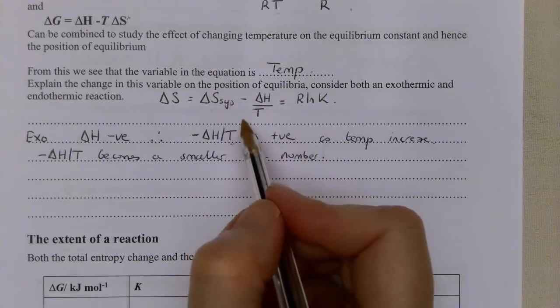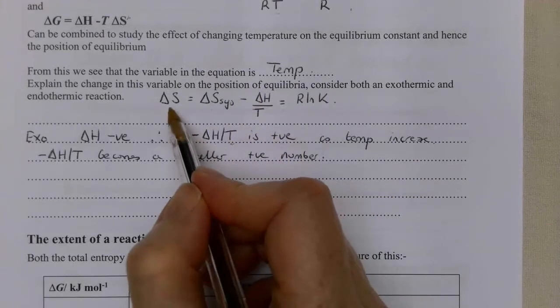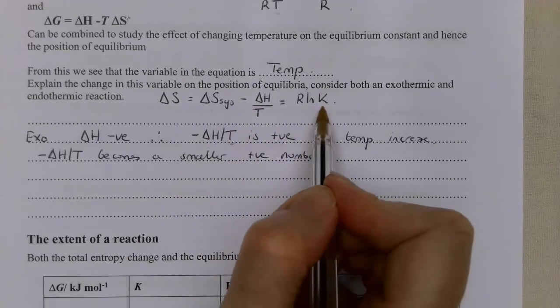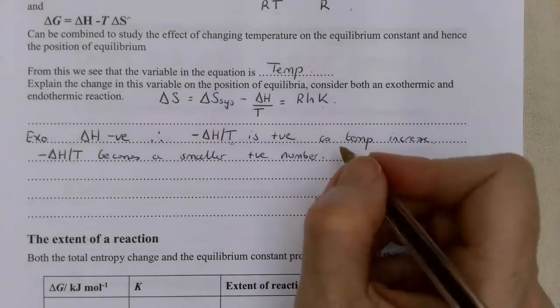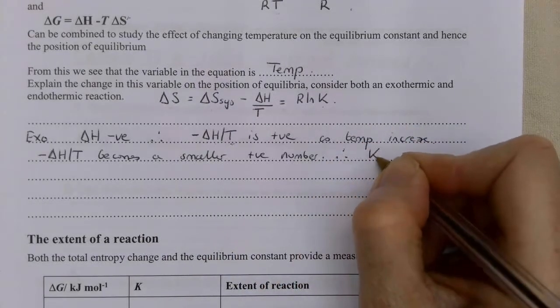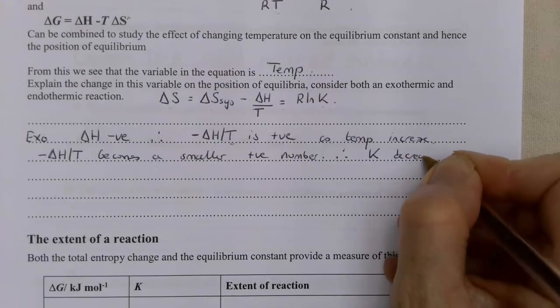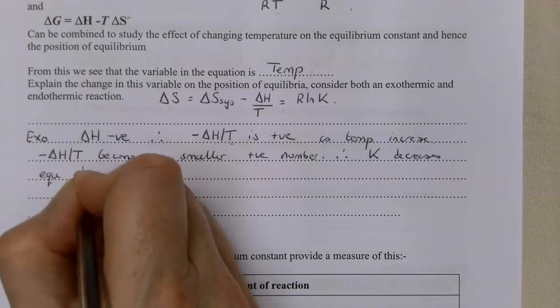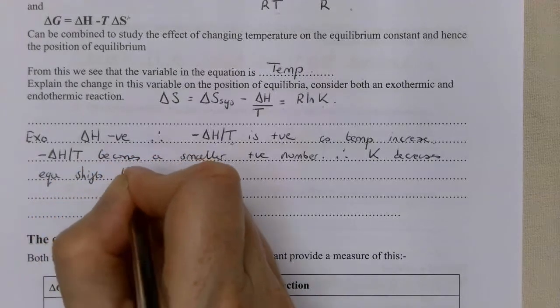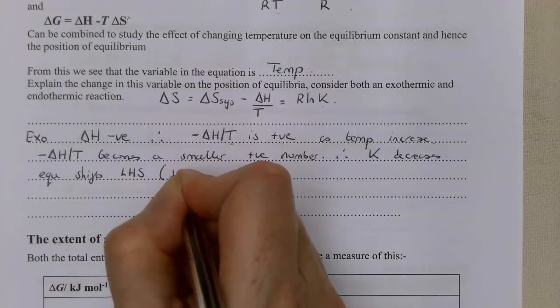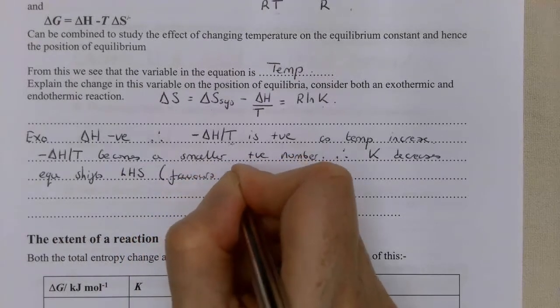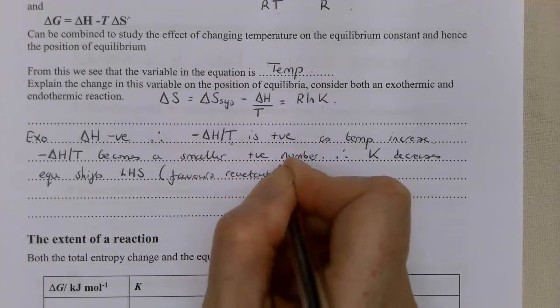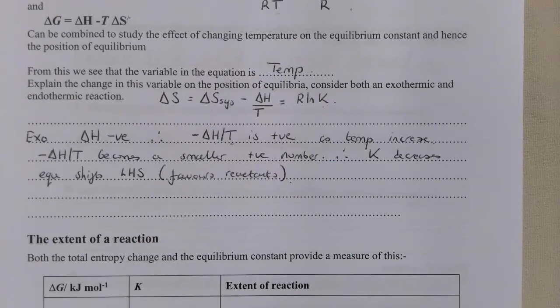Because this term here is a smaller positive number, this will become a smaller number, and the K value will become a smaller number. Therefore, K decreases. Because the K decreases, the equilibrium shifts to the left-hand side. In other words, it favours the reactants. Which is why if you raise the temperature of an exothermic reaction, it shifts backwards. And this is the explanation as to why.